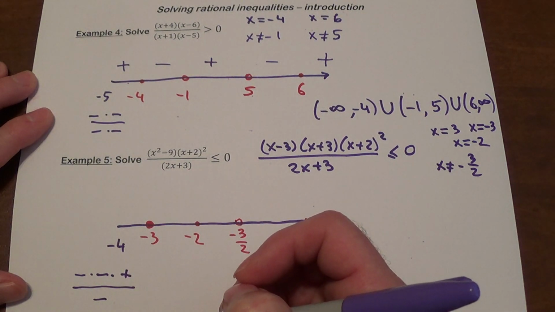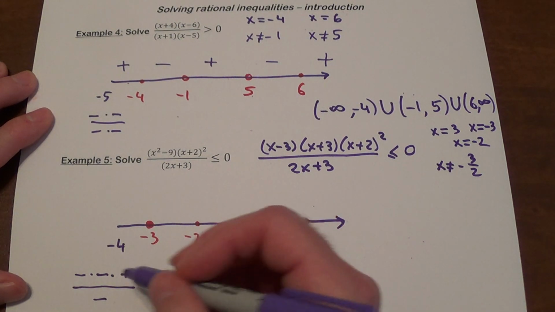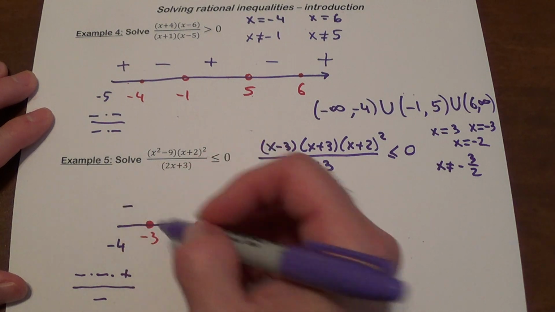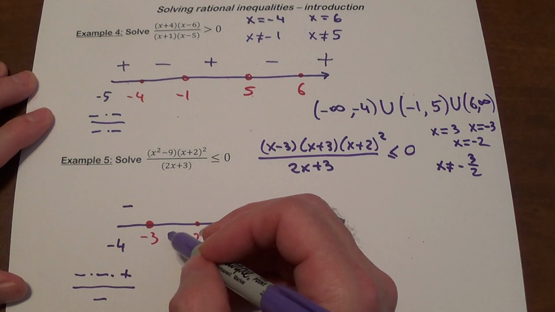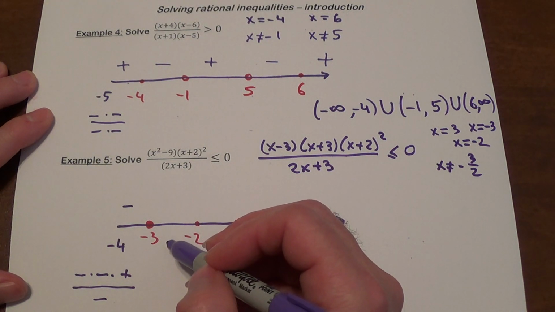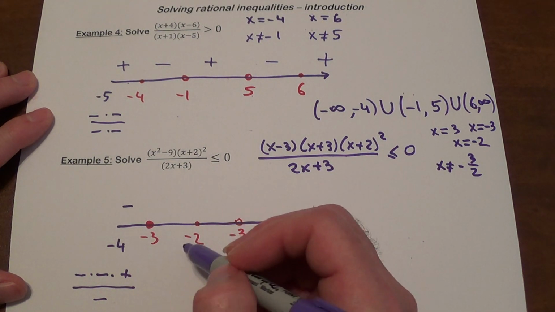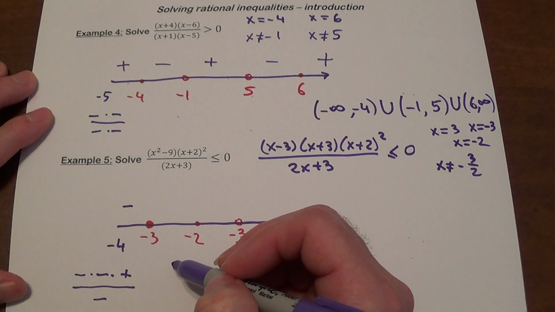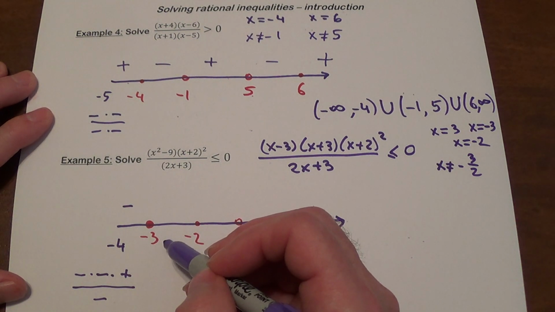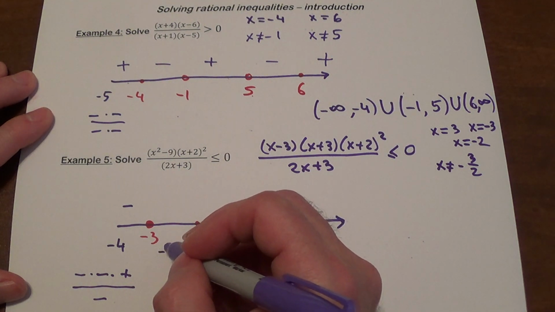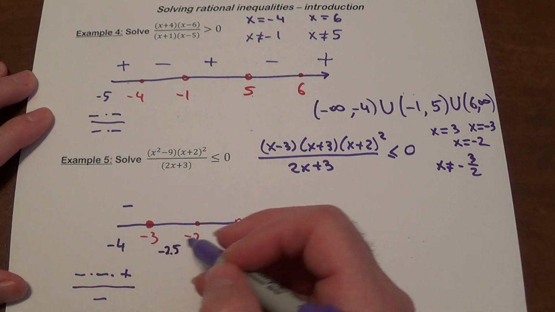So our sign here will be, 3 negatives, negative. And we cross over negative 3. It's kind of tough to pick a value here, in between. You don't have an integer that's going to be easy to work with. But let's think about this. You go with a number greater than negative 3 but less than negative 2. Let's go ahead and try negative 2.5.